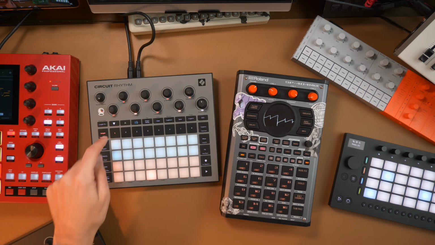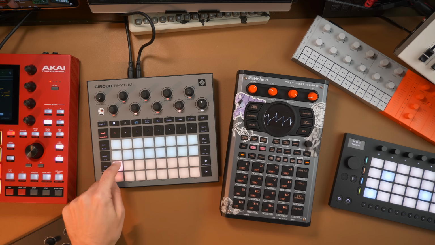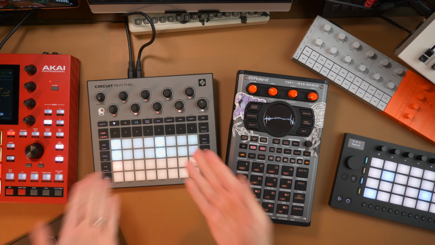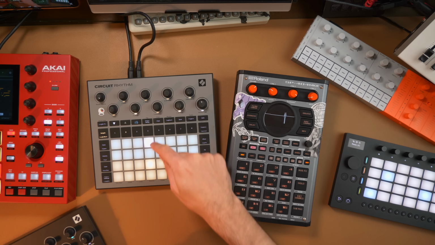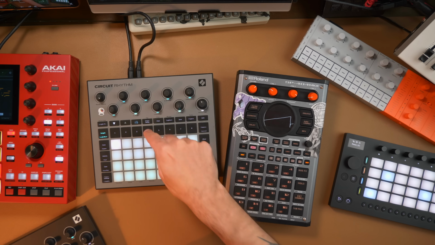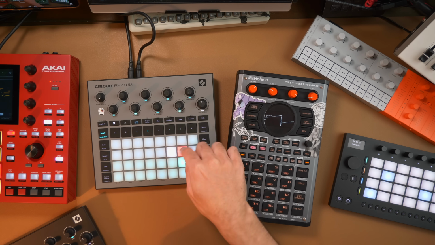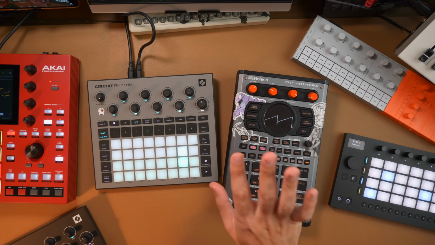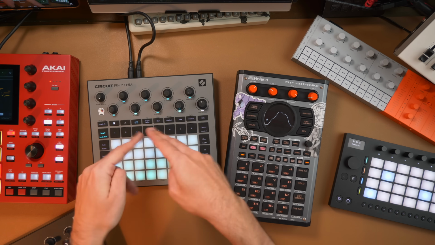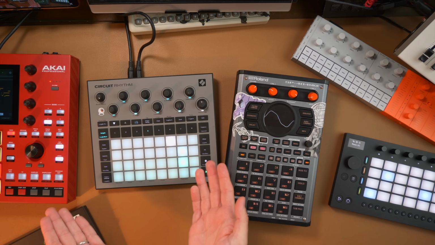On the Circuit Rhythm here, I literally just select a track, that's a kick drum, I put those notes onto a grid, I press play, and suddenly I can keep building on that. This is a very easy workflow, right? That was very fast, that was very intuitive. When I press play, even though this device doesn't have a screen, I can basically tell what's happening.